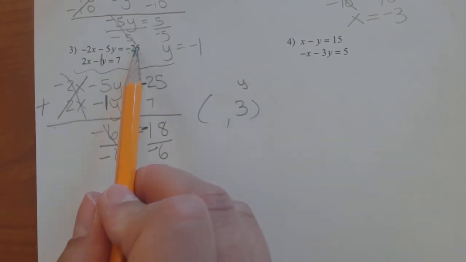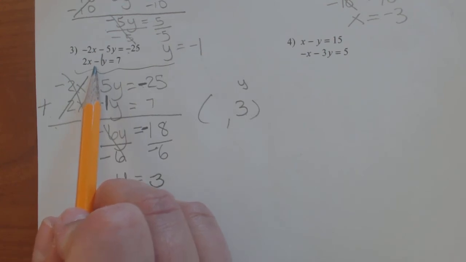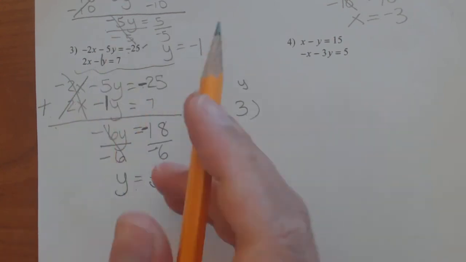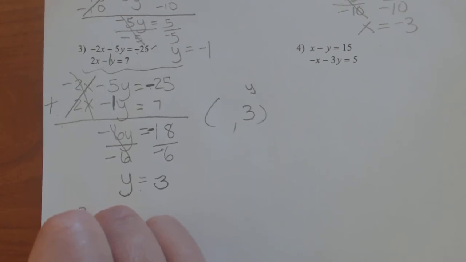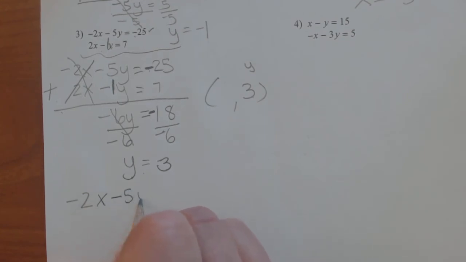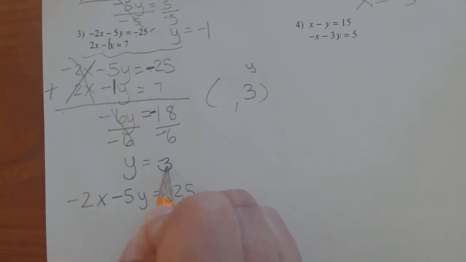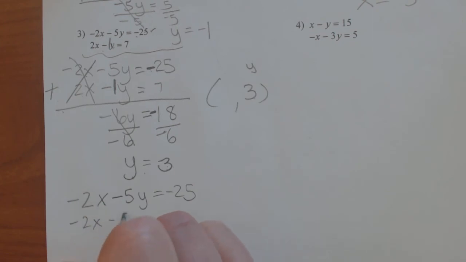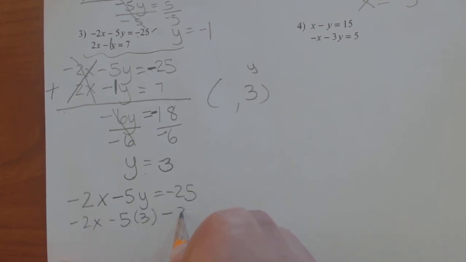I'm going to go back to my first equation. However, my second equation might be a little bit easier, but I always like to go back to my first. You can use this equation, but again, I'm just going to go back to my first. So negative 2x minus 5y equals negative 25. Y is 3, so I'm going to substitute my 3 in for my y.